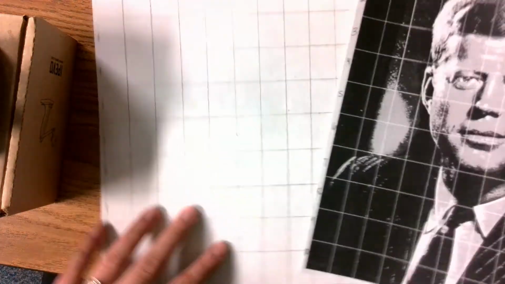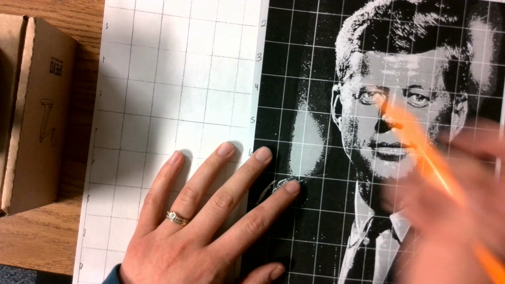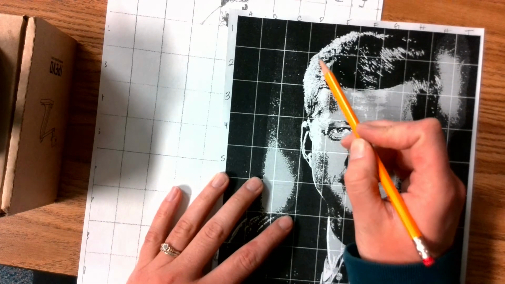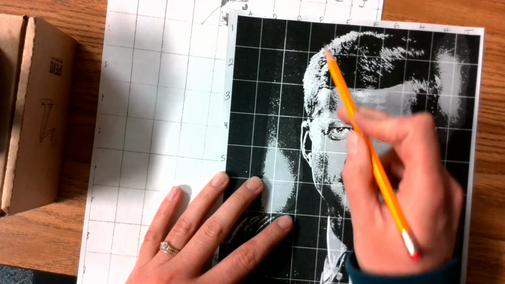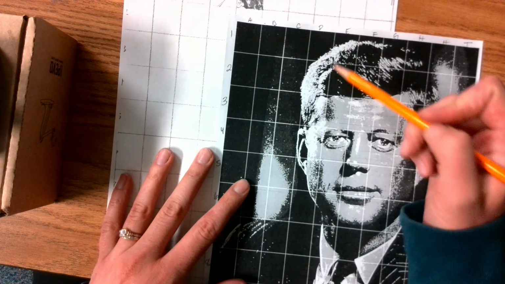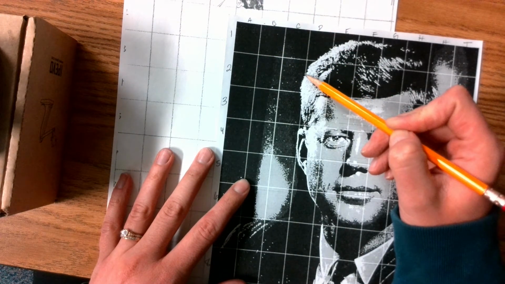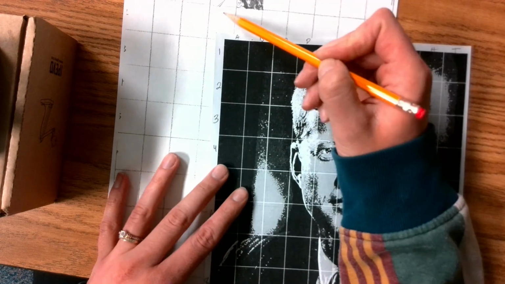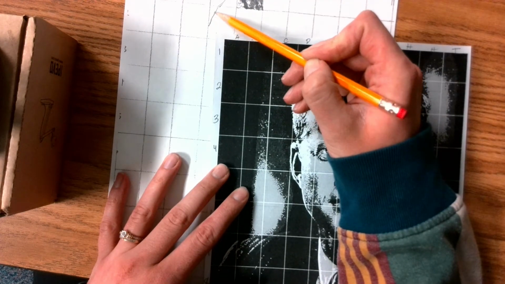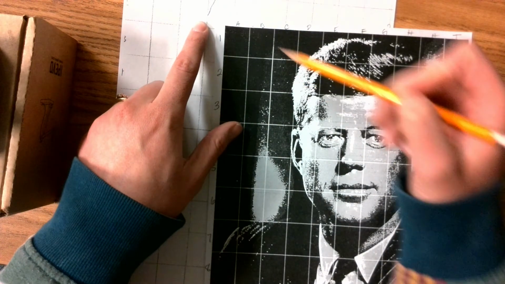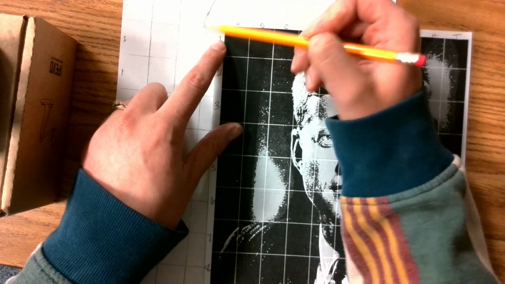I'm going to, like I said, do the whole picture. So I'm going to look at D2 now, because I noticed that's where the shape starts to go into. So I'm going to go to D2, and it's going to go just right through the corner, down into here. About right there. And then C2 has a tiny bit of this.